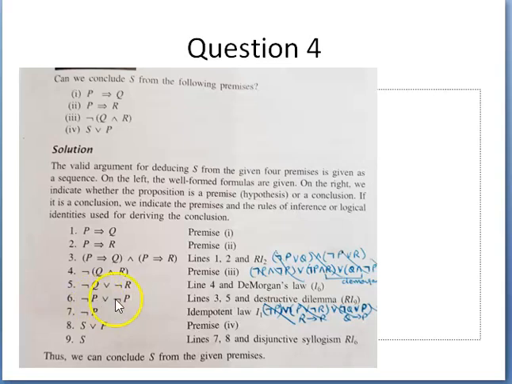Now we can combine these two into negation of P using the idempotent law, which says if you combine a proposition with itself, it will give the same proposition. And then we take premise number 4, that S or P is true. Now if we combine these two, then using the disjunctive syllogism, if P is negated, then definitely S has to be true, because something is true between the two, only then this one is given as true. So therefore we can conclude that S is true.